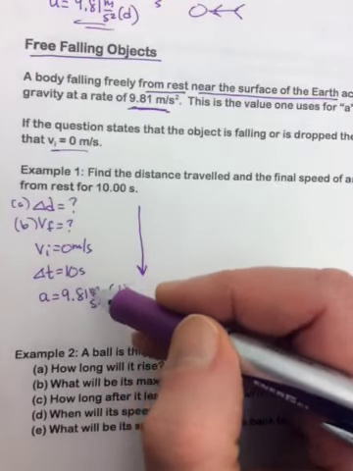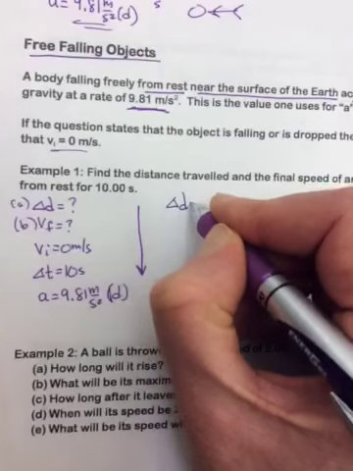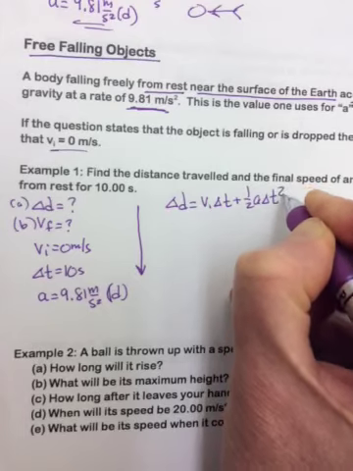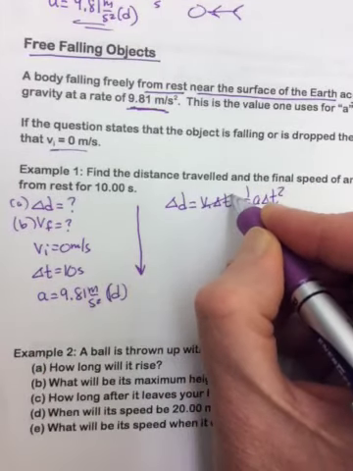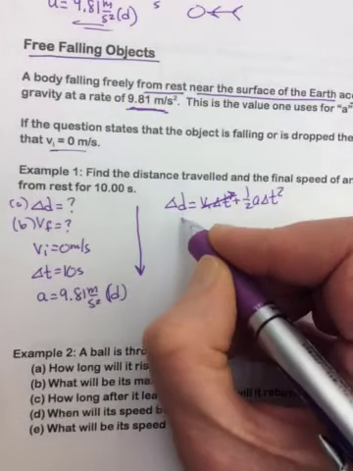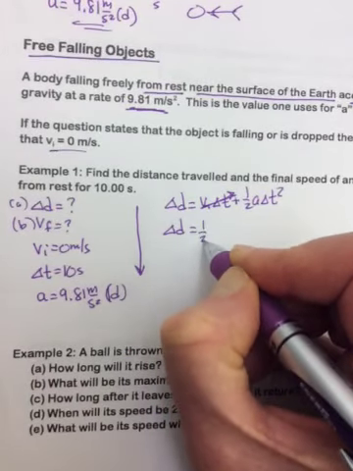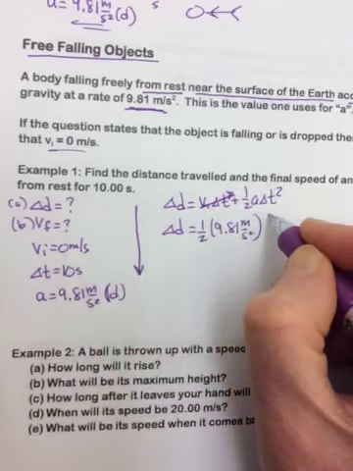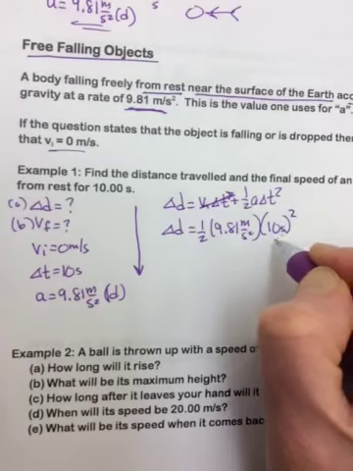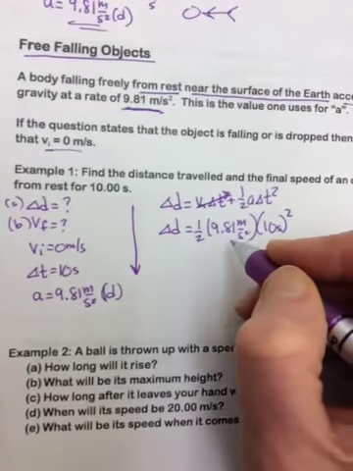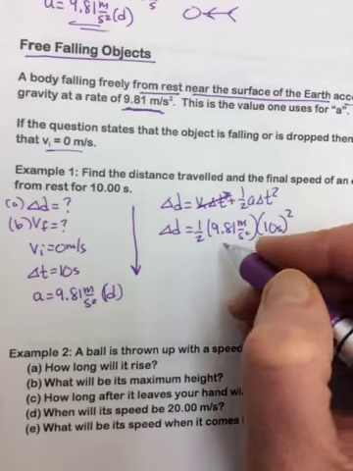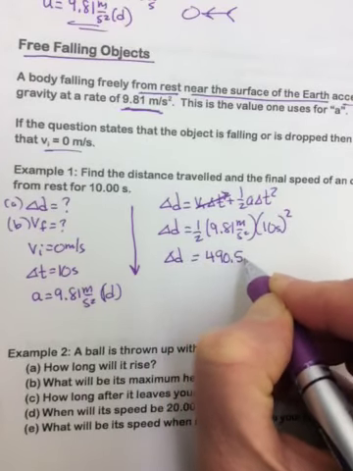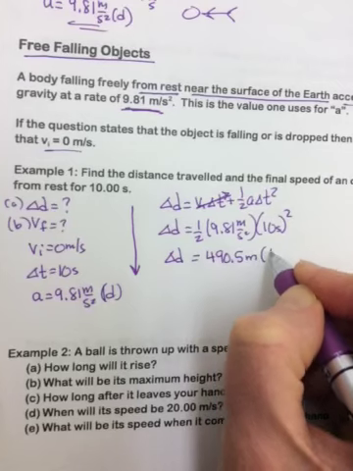I have VI, I have delta T, I have A, so I can just do delta D is equal to VI delta T plus 1/2 A delta T squared. The VI is 0, which means this whole front term is going to be 0. And I'm looking for delta D, so 1/2 times 9.81 meters per second squared, and the time is 10 seconds squared. 10 squared is 100. 100 times 9.81 is 981, and take half of it, and you get 490.5 meters. Okay, and that will be down.